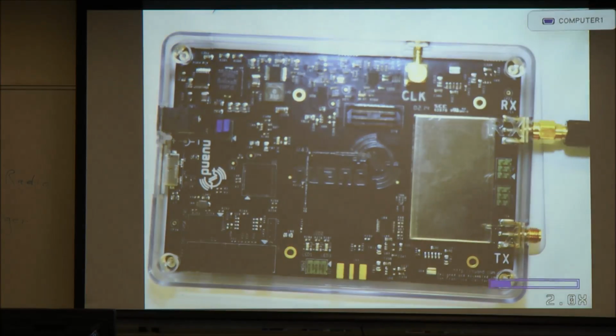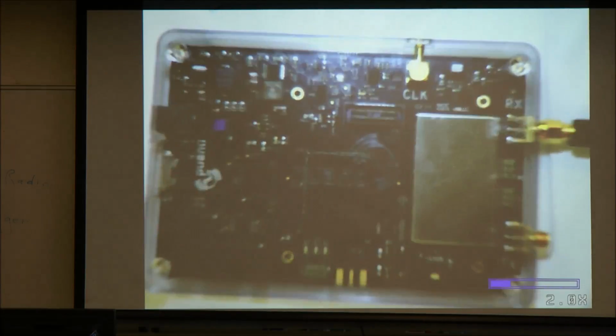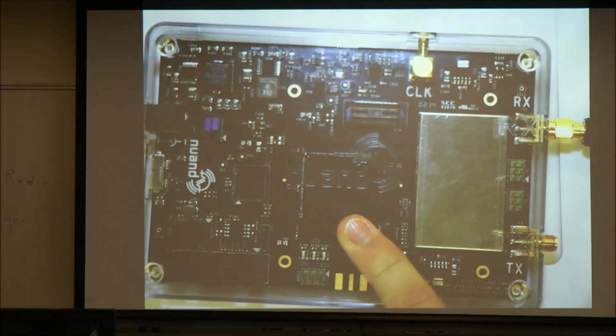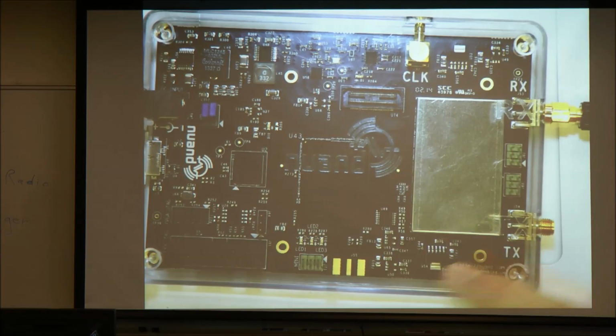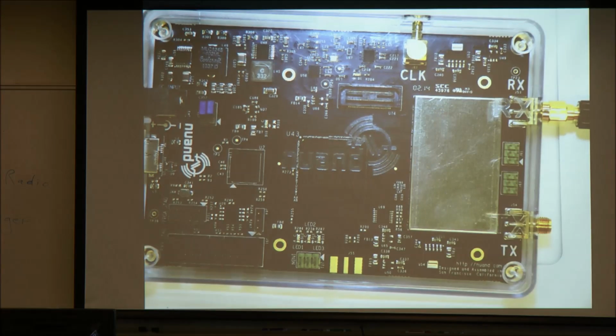So if we look at it, I have a case on it, so you can't really see it the best, but here's the FPGA, here's the ARM processor, and then under this can here is the Lime Microsystems LMS6002D, and that's essentially an all-in-one RF transceiver. It does the receiving, the transmitting, the mixing, and has the ADCs in it.